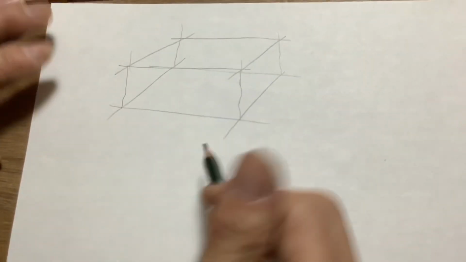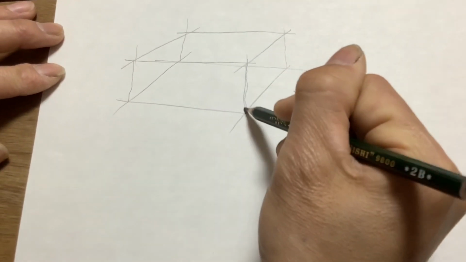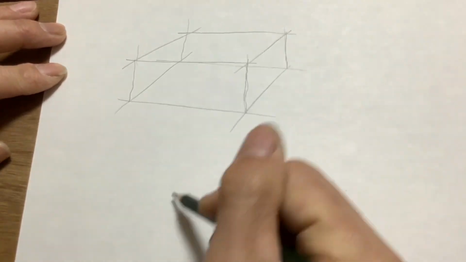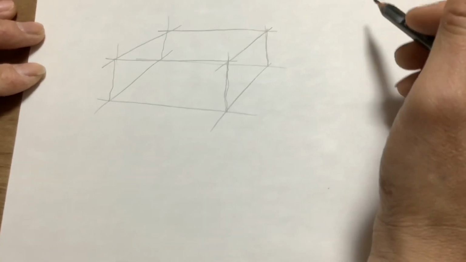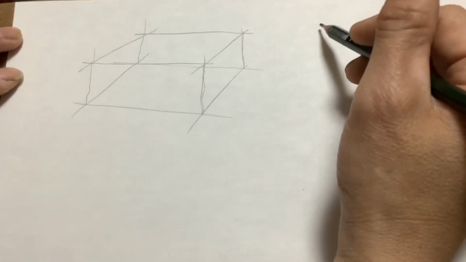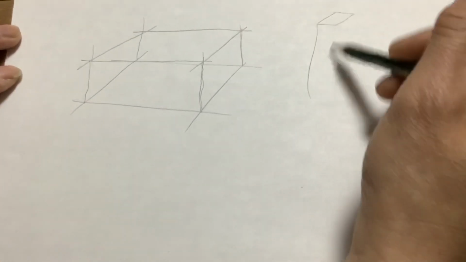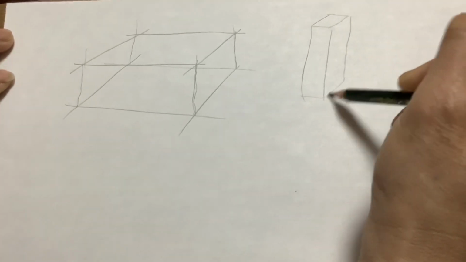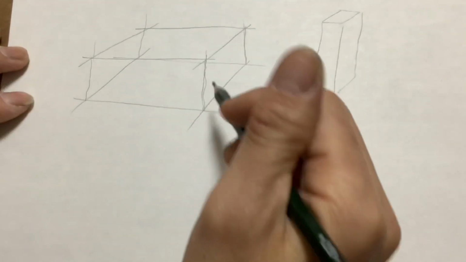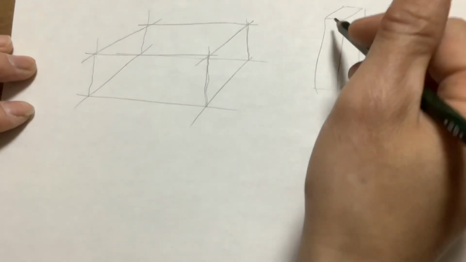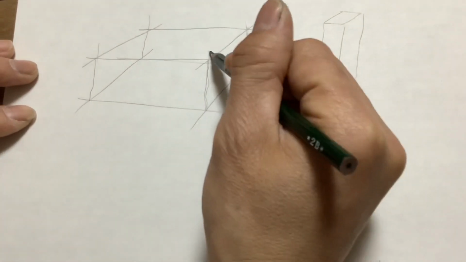For example, this is post. Actually the post material is like that. So we have to think the line.